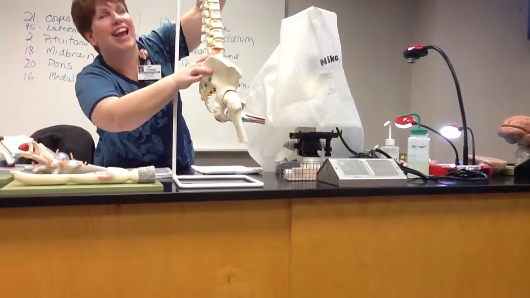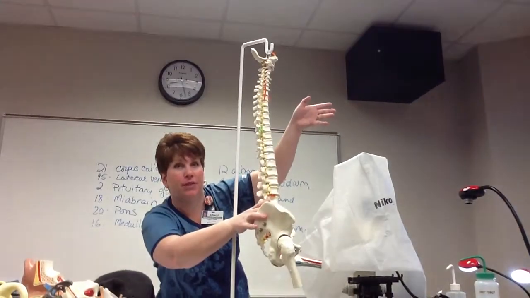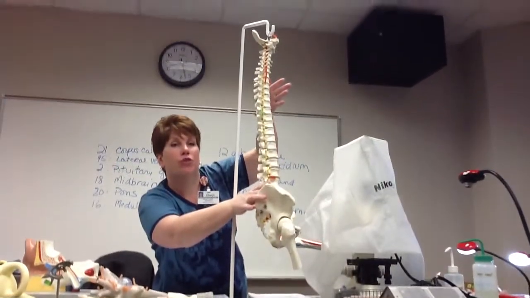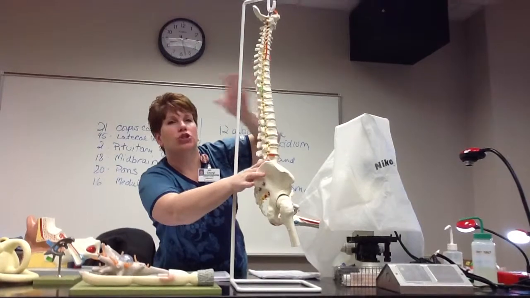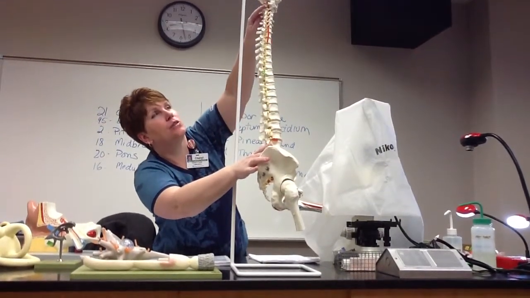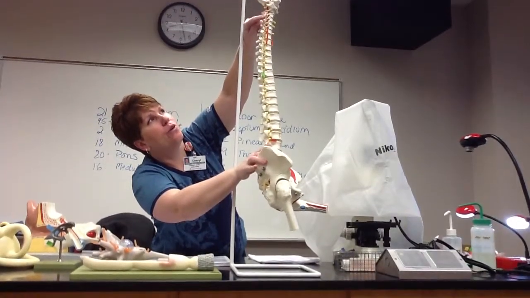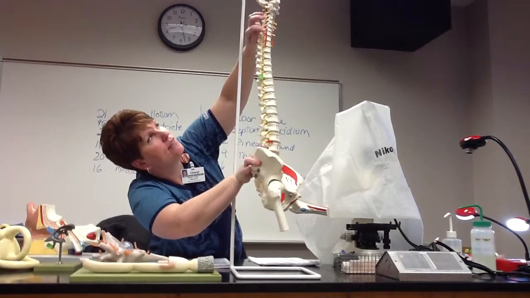And you count to what first? What number? 8. That's the whole thing they're trying to get you to remember. You have 7 cervical vertebrae, but 8 cervical spinal nerves, because one comes out above the atlas and one comes out below. So you go 1, 2, 3, 4, 5, 6, 7, 8.